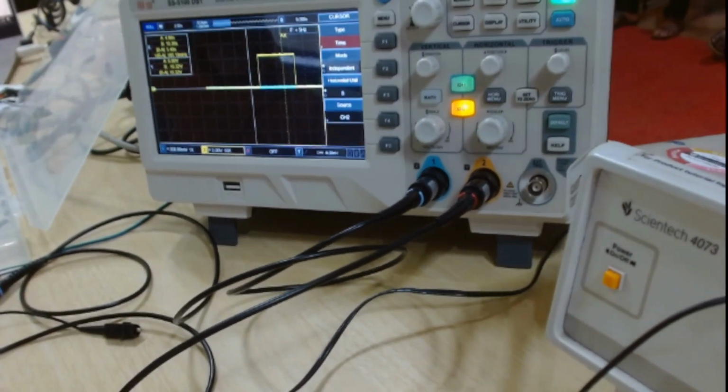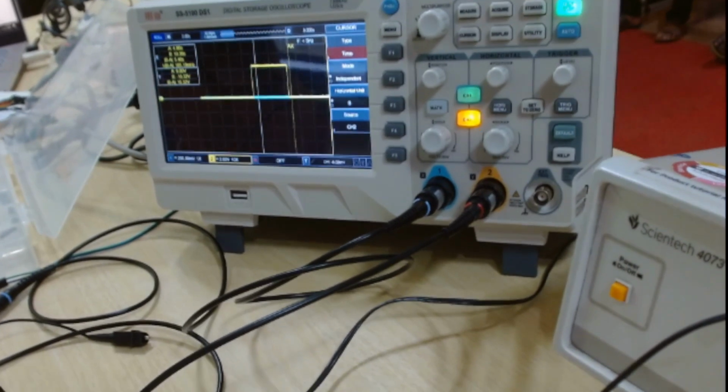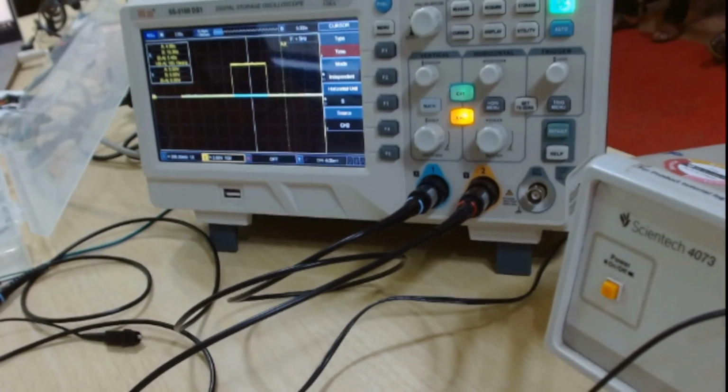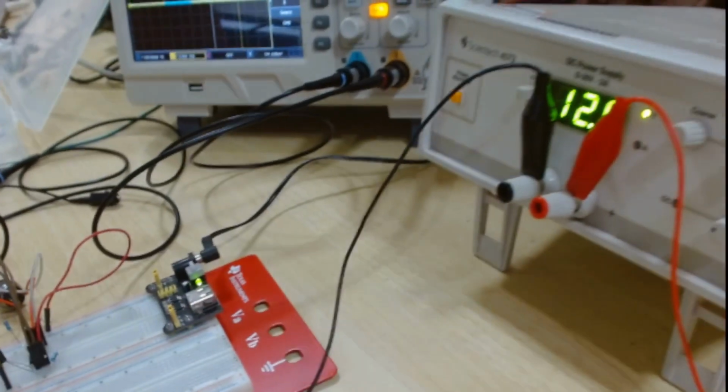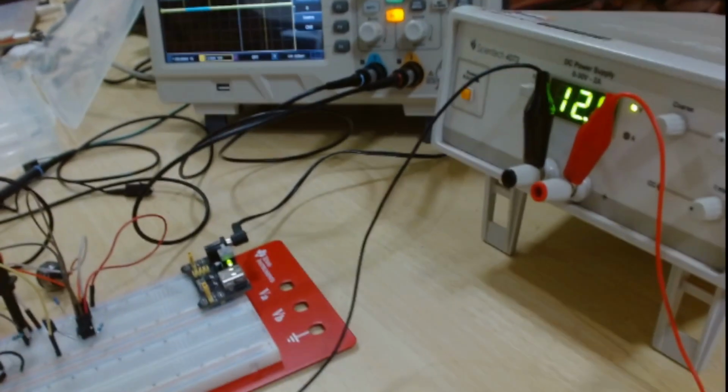What was the defect here? Wrong component put in. And why doesn't the motor turn on now? The pulse is still there. Can you guys guess why doesn't the motor turn on?